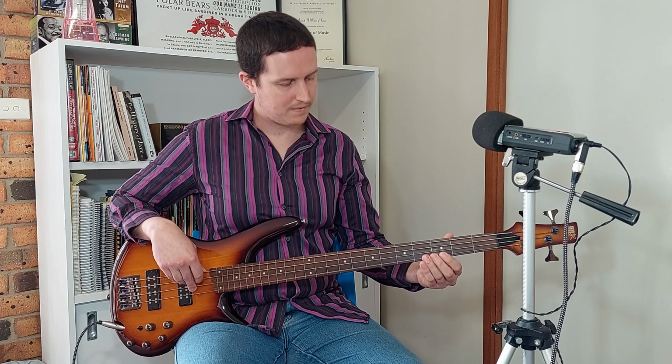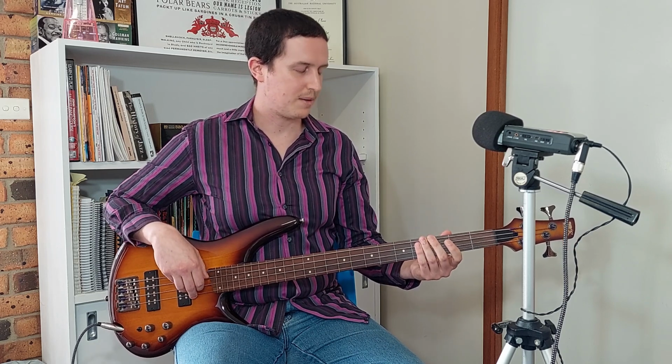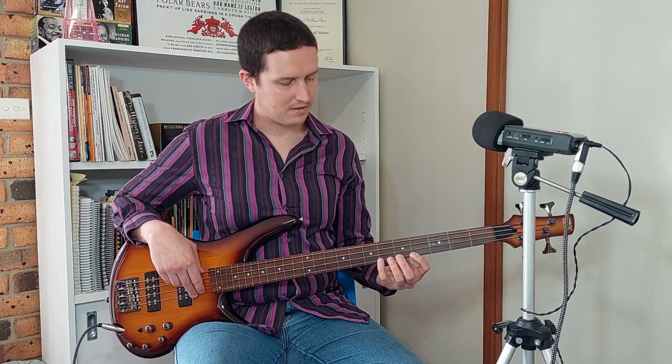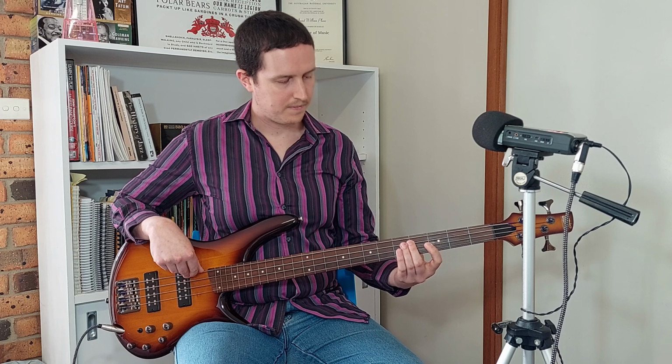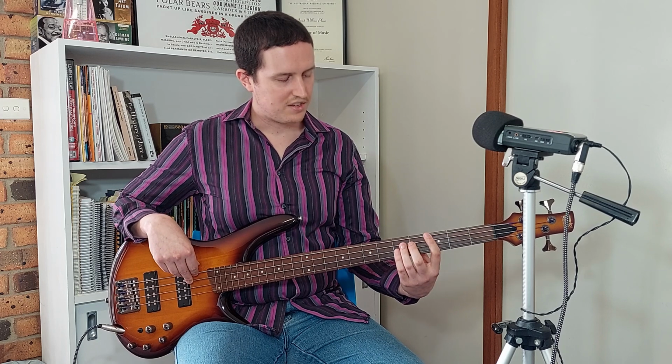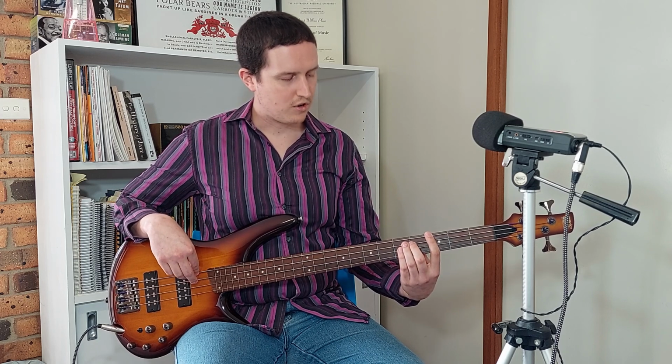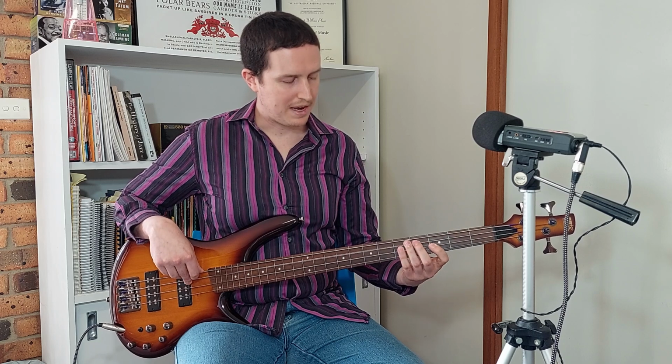So what that means is, if we get to G7, instead of thinking of G7, we can do a tritone substitution here. We can play, instead of G7, we can play D flat 7. So this note D flat is a tritone above G, so we can make the substitution and play D flat 7 in place of G7.